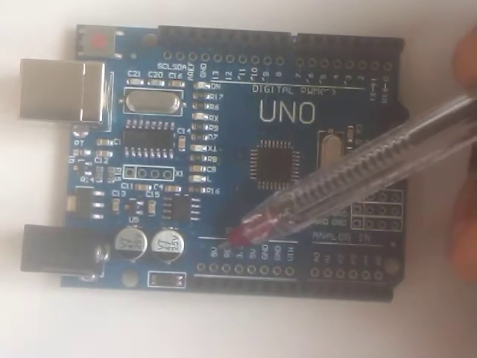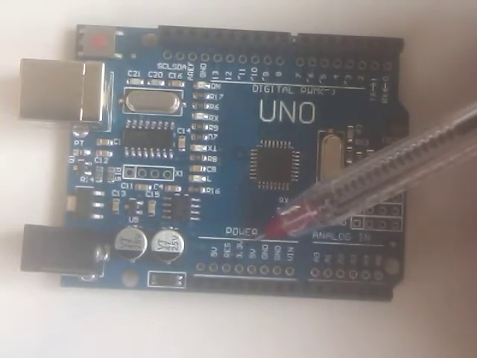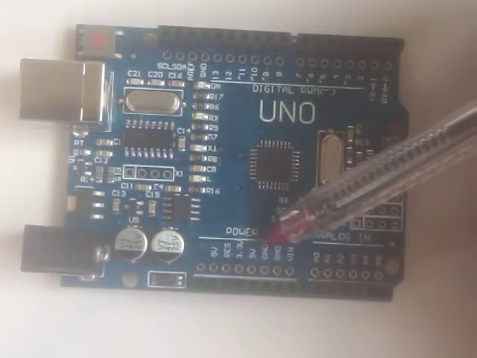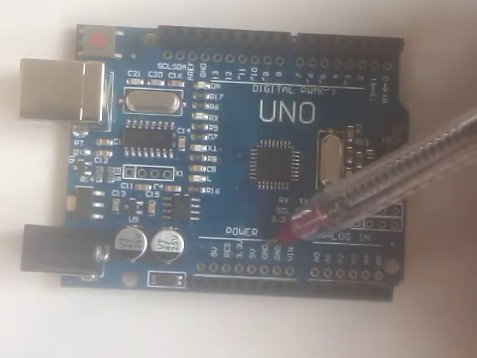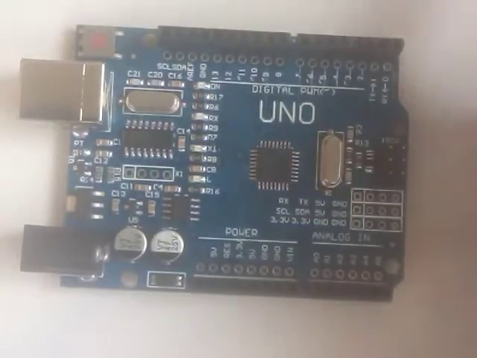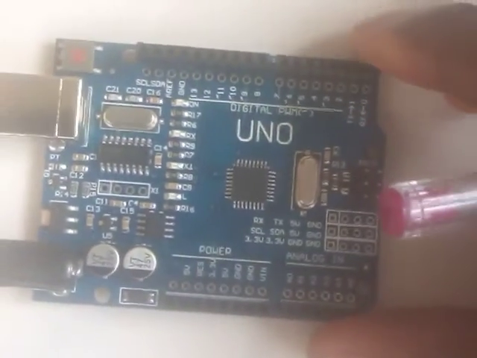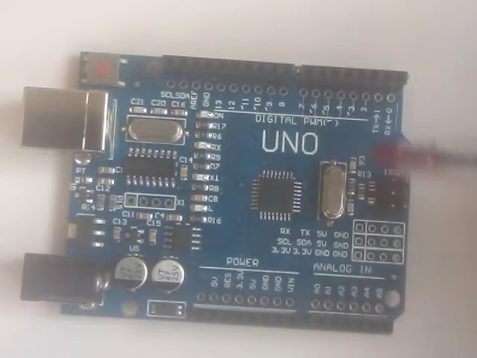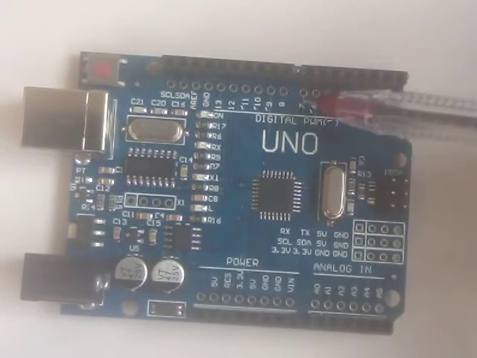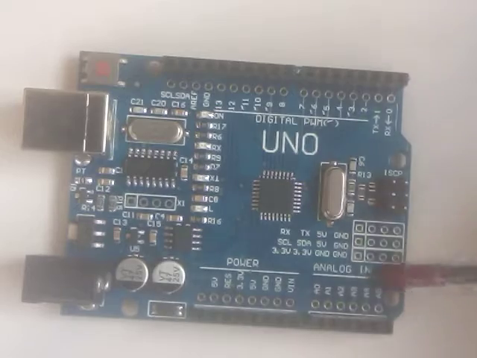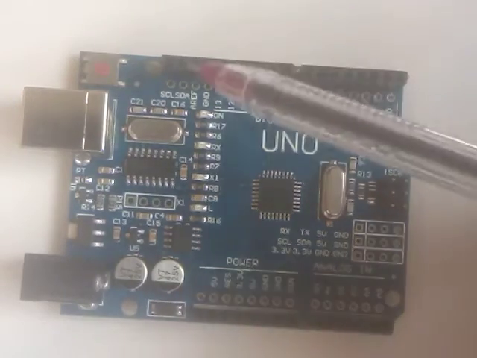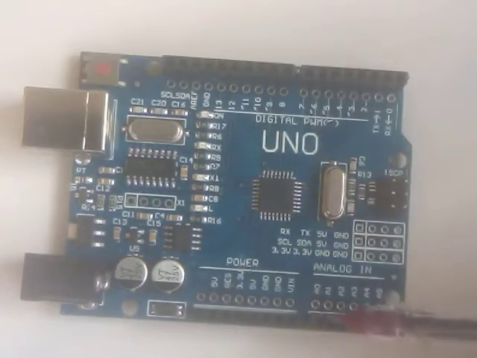So we have the 5 volt, like you saw on the paper, the 3.3, and 5 volts again. We have the GND and Vin. So the GPIO pin is made up of the analog and the digital: the analog here, and then the digital pins here. Everything here is digital, here is analog.